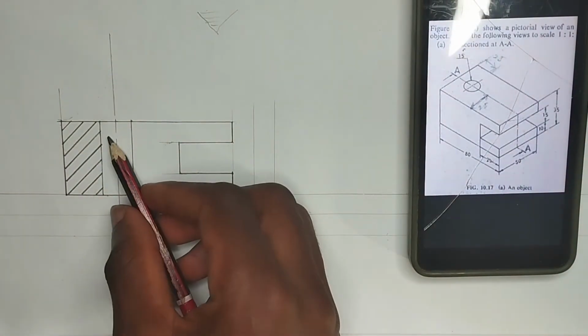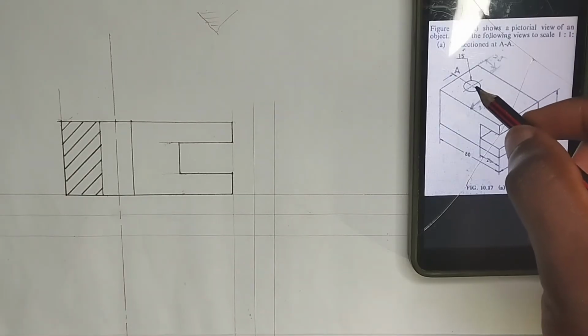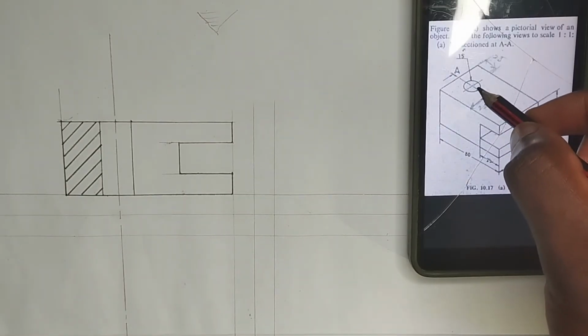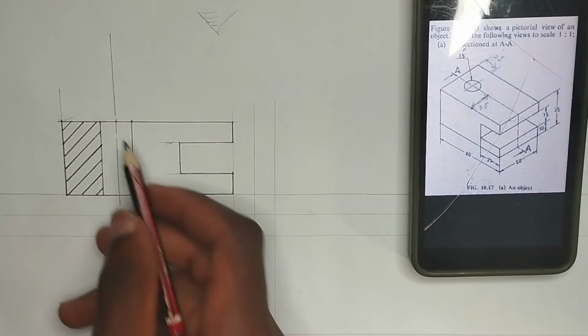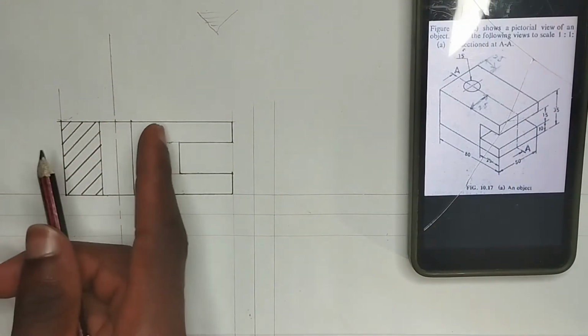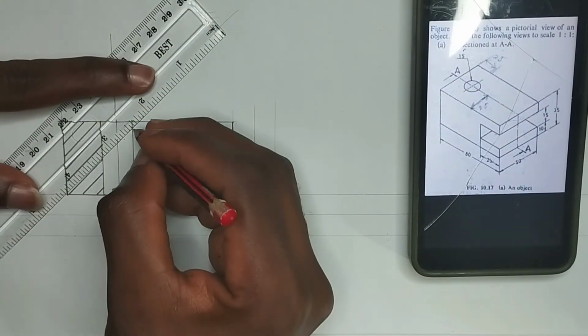Now note, we are not hatching this particular place because the cutting is not actually cutting this place. It's passing through it, but it did not cut the circle. So we are going to be leaving this part alone. We are going to add the remaining parts of this block.